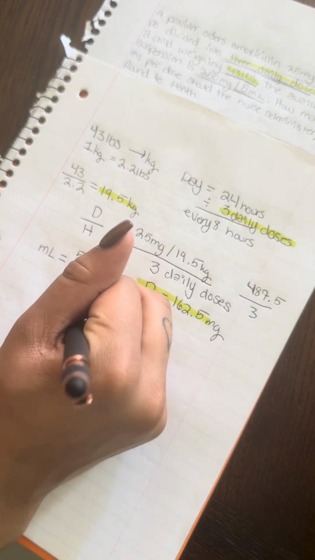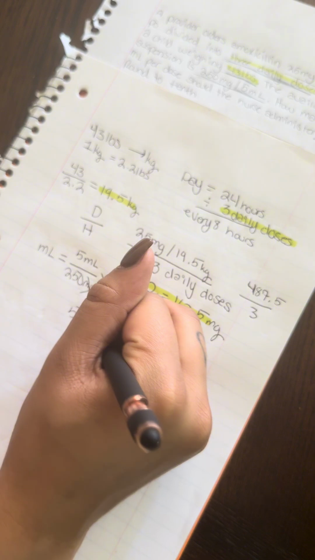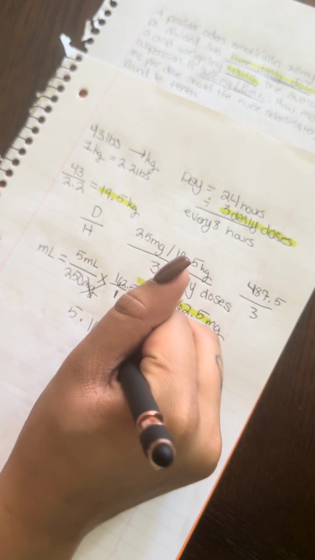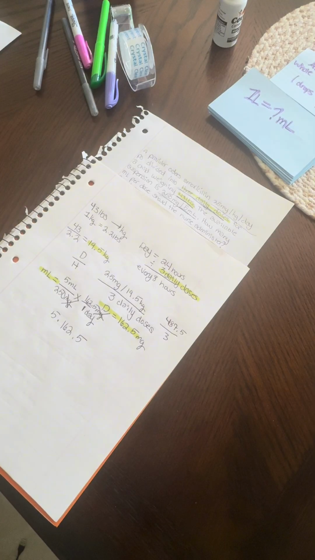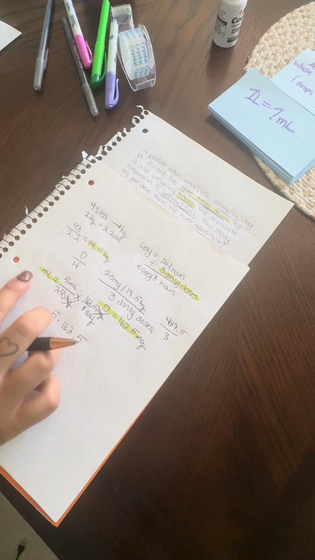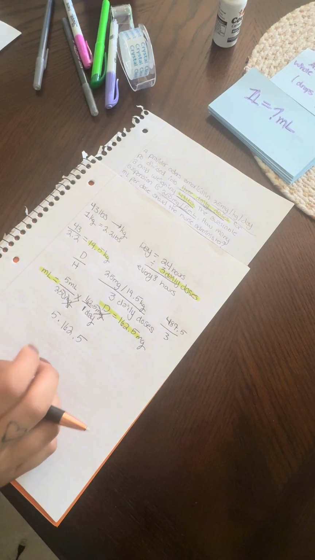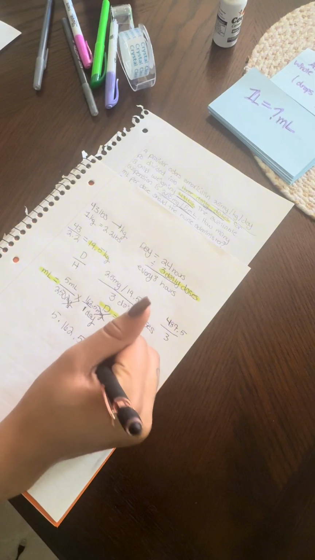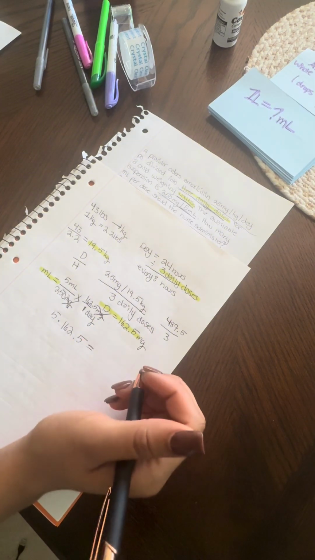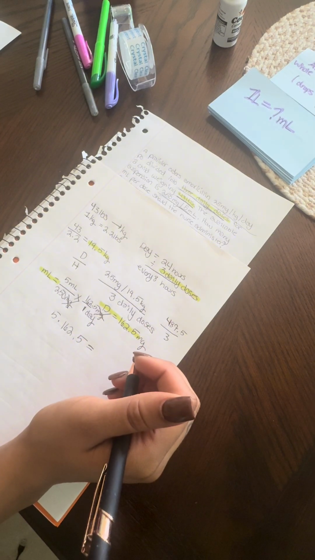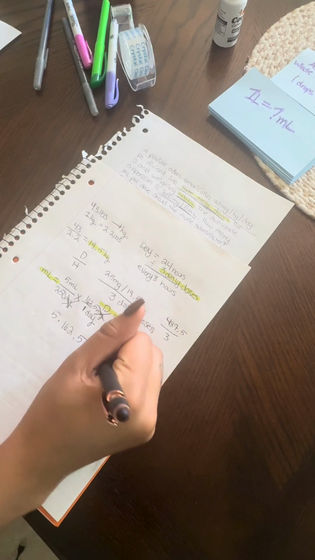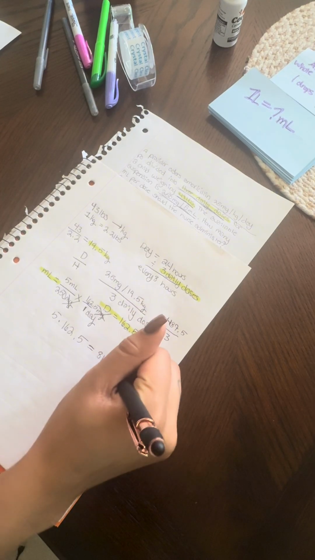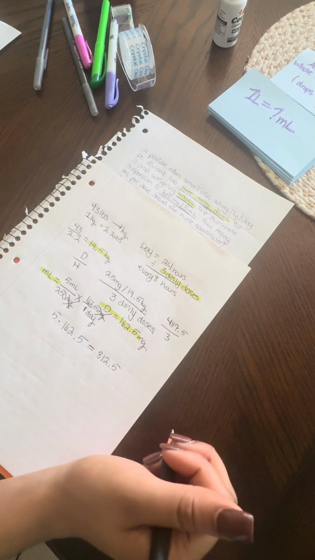We're going to do 5 times 162.5. Okay guys, so we're solving for milliliters. Remember, so 5 times 162.5. We put that in the calculator. We get 812.5. Cool.